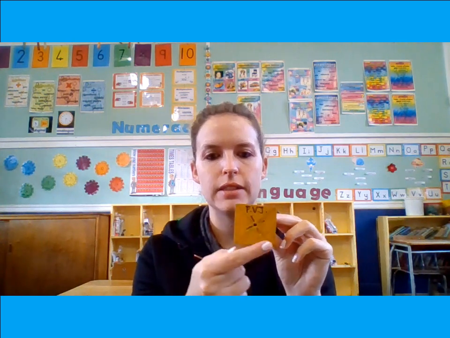Our cone only has 1 edge. A cylinder has 2 edges, 1, 2. Our square-based pyramid, 1, 2, 3, 4, 5, 6, 7, 8. And our triangular prism, 1, 2, 3, 4, 5, 6, 7, 8, 9.